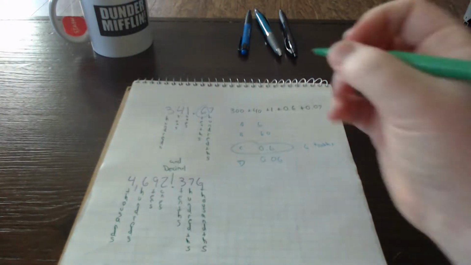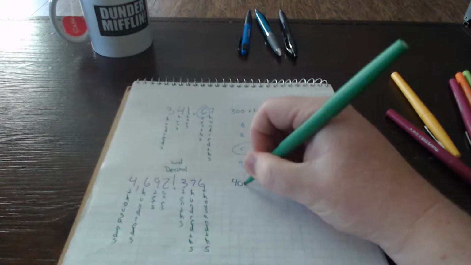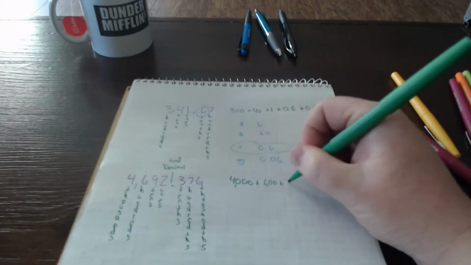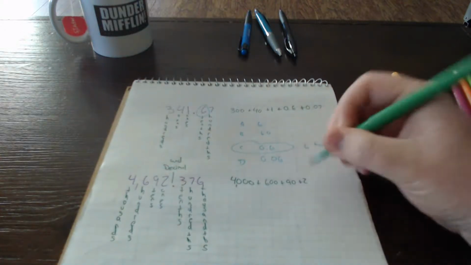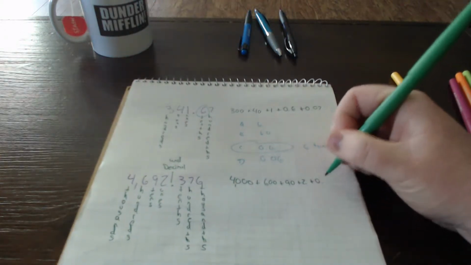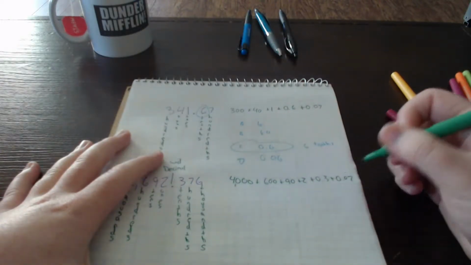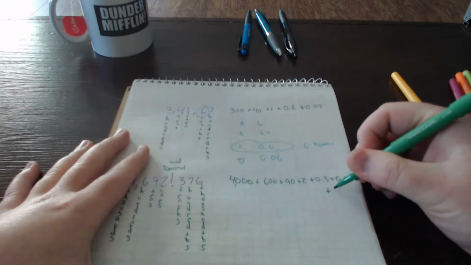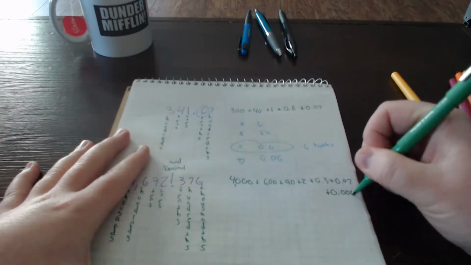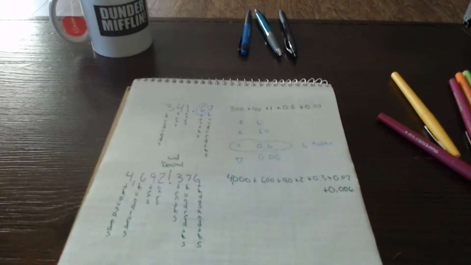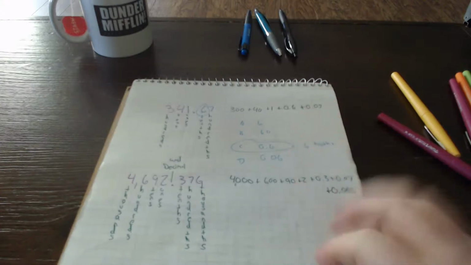If I were to write this in expanded form, it would look like 4,000 plus 600 plus 90 plus 2 plus 0 and 3 tenths plus 0 and 7 hundredths. And again, I ran out of space, so I'm going to write it right below, plus 0 and 6 thousandths. I'm not going to draw the picture because you probably won't be doing too much, but this is the math.